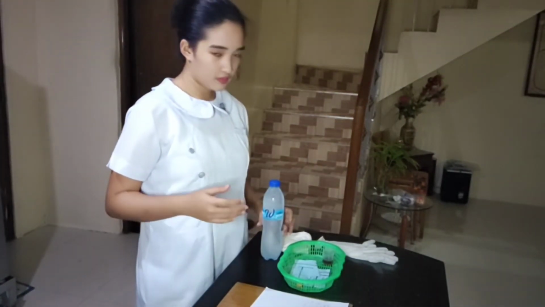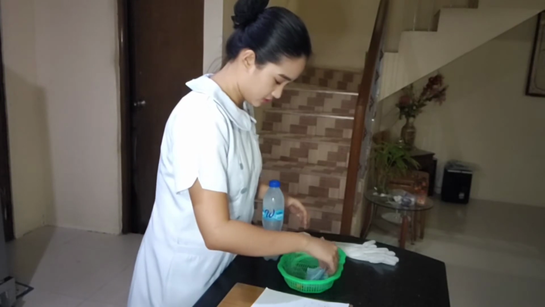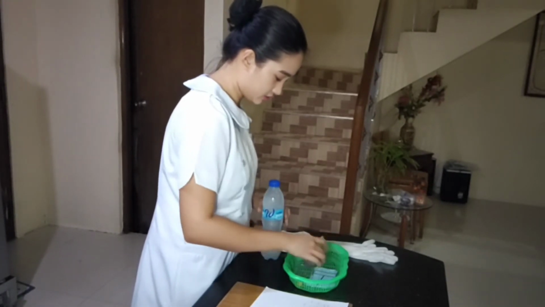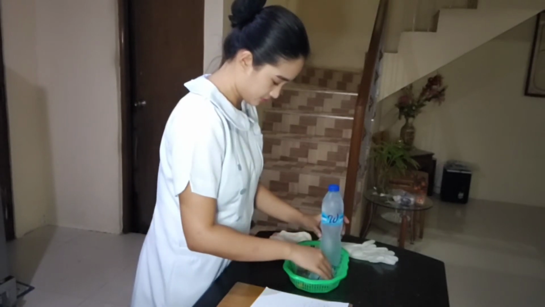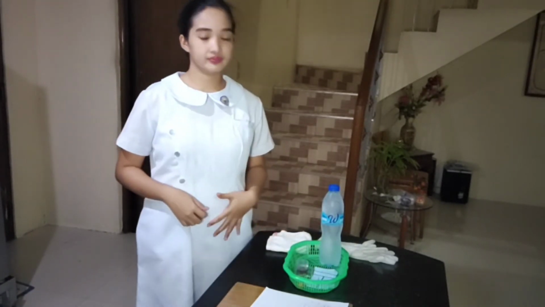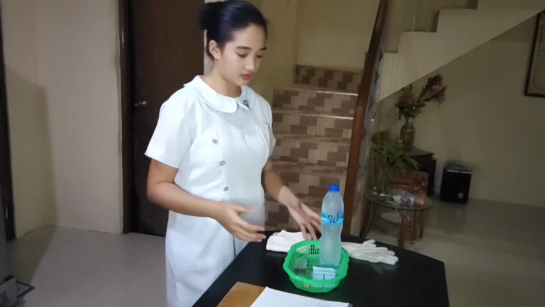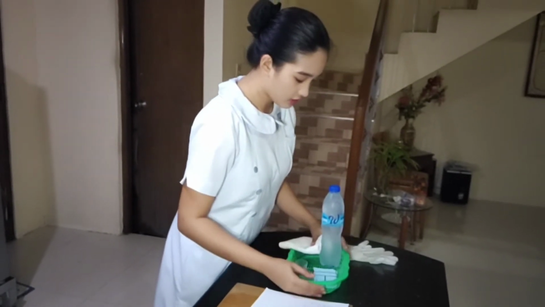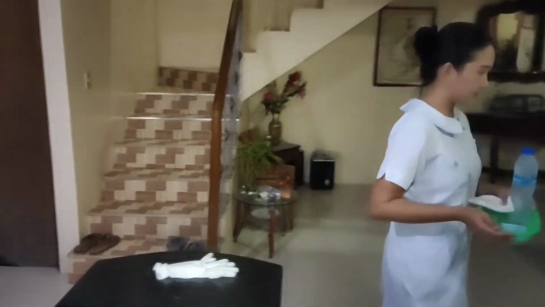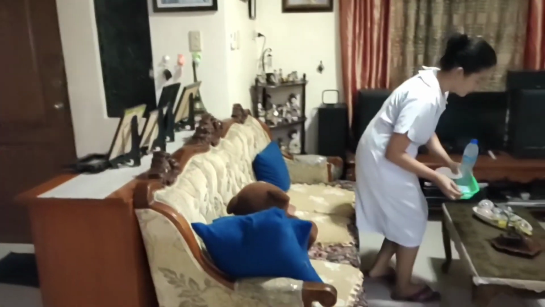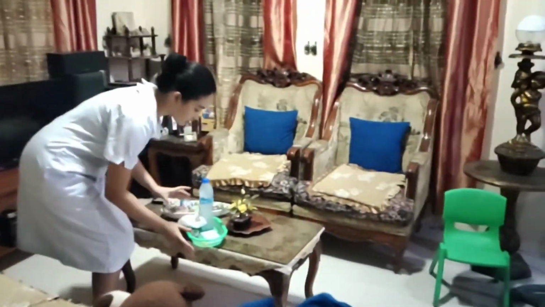And place the cup containing the medication next to the medication card on the tray. So we will now place all the medication. After that, we will now transport medication to the client bedside carefully. Walk carefully so that medication will not spill. And keep the medication inside at all times.